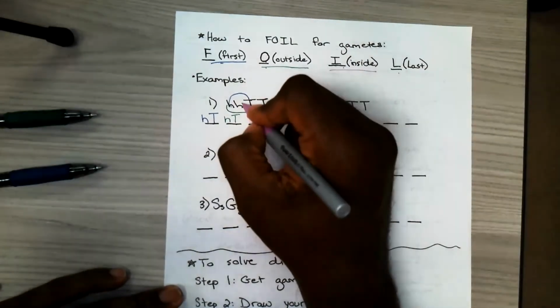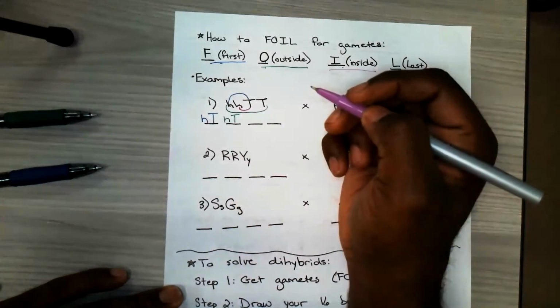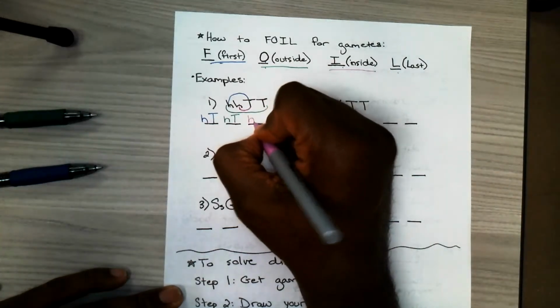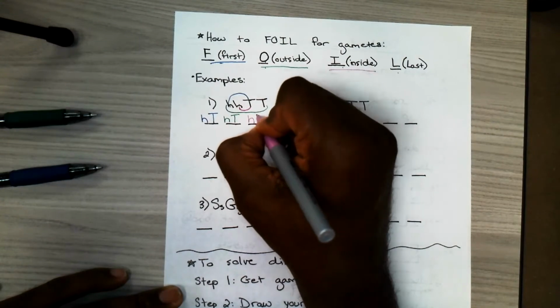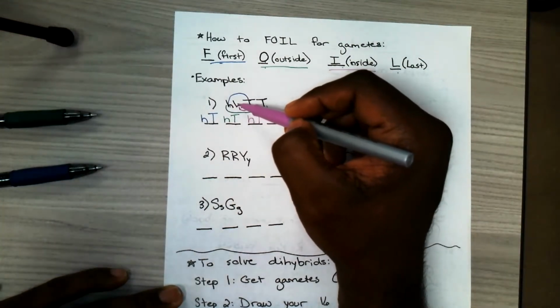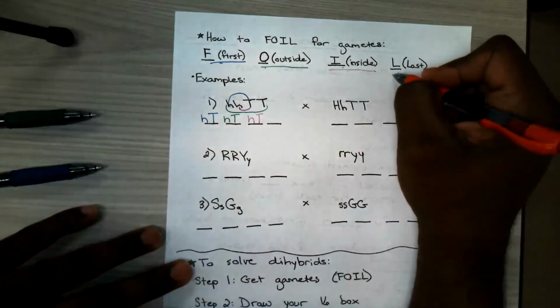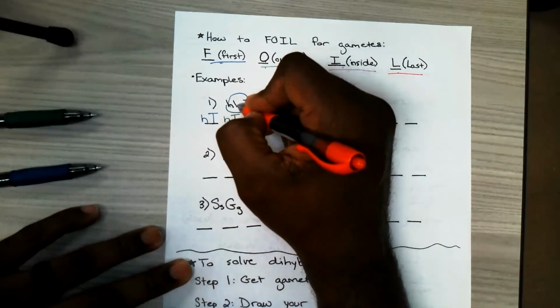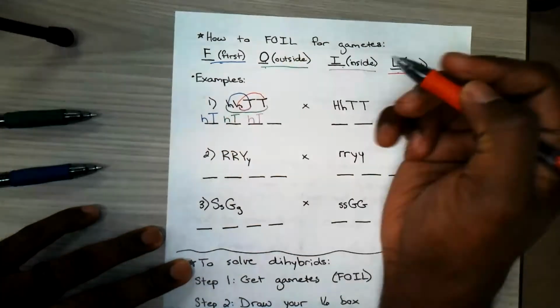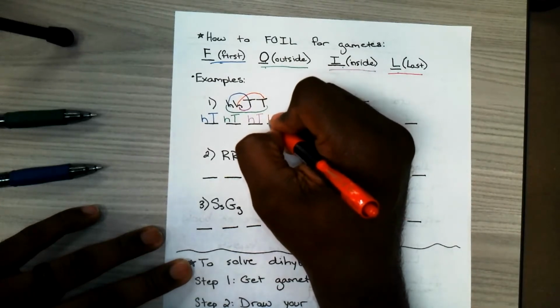So the two inside letters, which would be these two here, I'm going to get little h, big T. And then last, because of these two, this one's last. And we're going to do it in red for last. And then here. So my four gametes would be here.